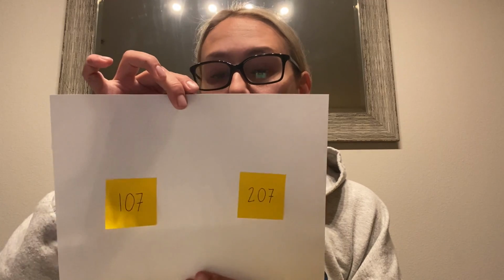When you look at these two numbers, you can obviously see when we compare the hundreds place that 2 is larger than 1. So we know 207 is a greater value than 107. Now we just need to pick the right gator, right?